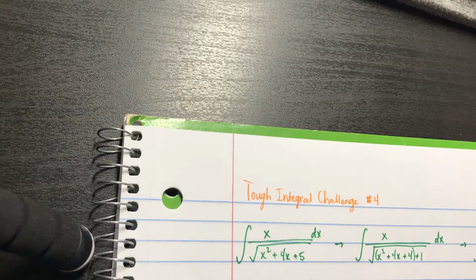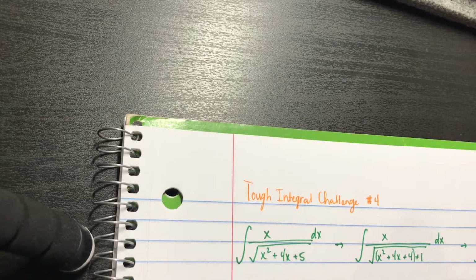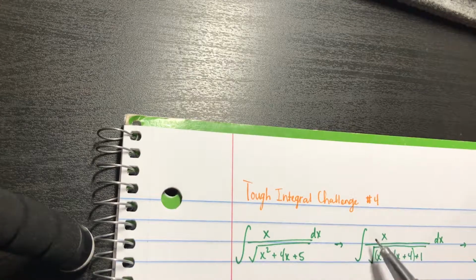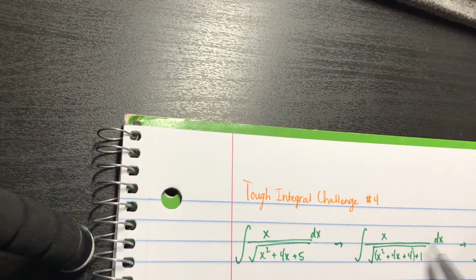The next tough integral in this series is the integral of x over the square root of x squared plus 4x plus 5 dx. Let's begin. So first things first, I'm going to modify the denominator of this function so that I get the integral of x over the square root of (x squared plus 4x plus 4), and I'm going to keep that in parentheses for a good reason, plus 1.